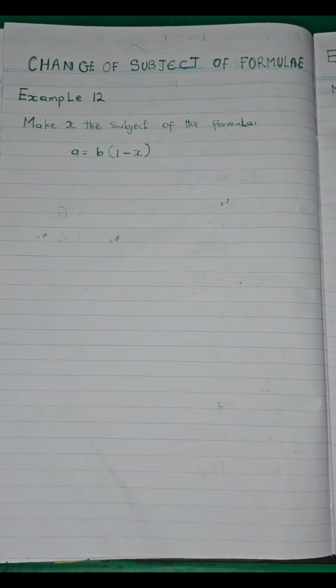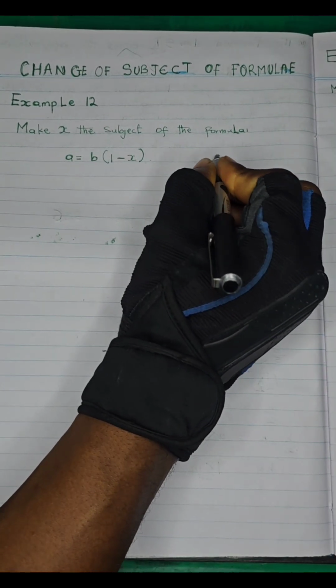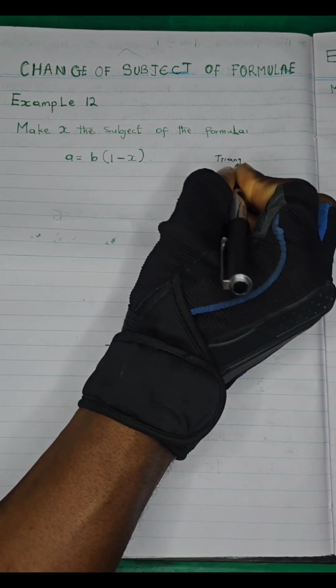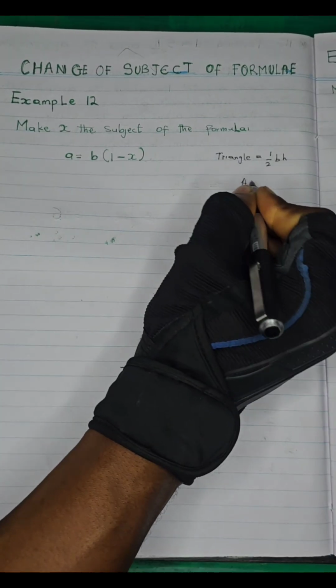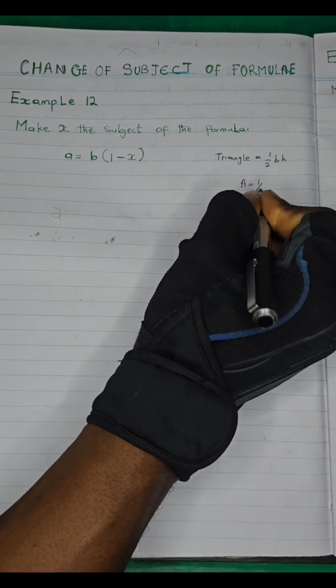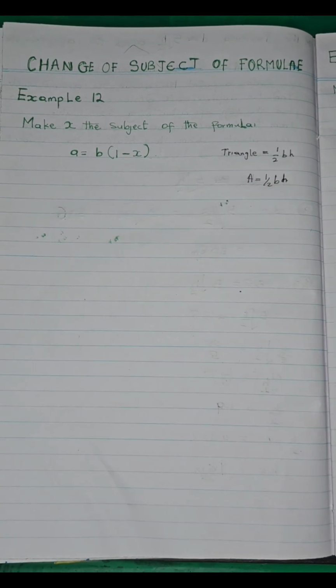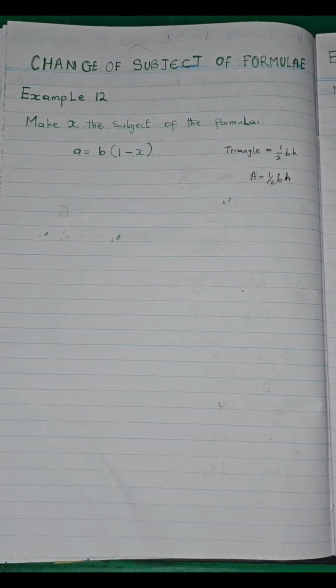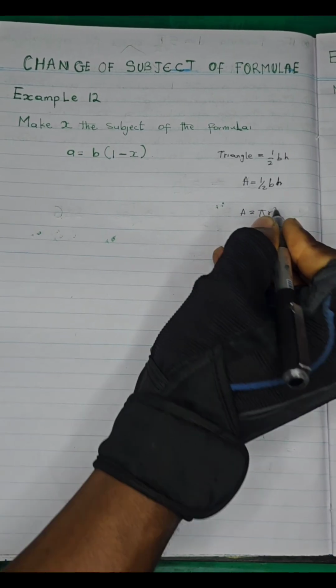Let's say you are being told to find the area of a triangle. You say area of a triangle. We usually write it as half base times height. You can say area equal to half base times height. And if you're being told to look for the area of a circle, you can now say area is pi r squared.